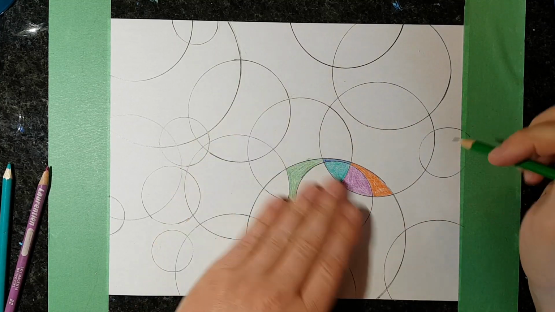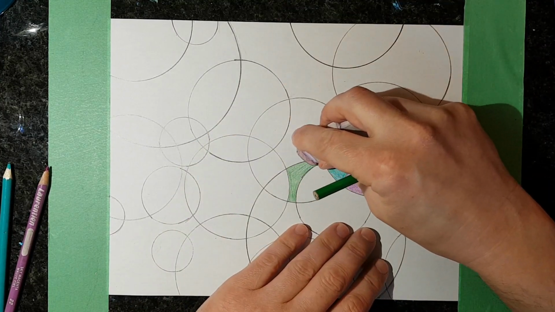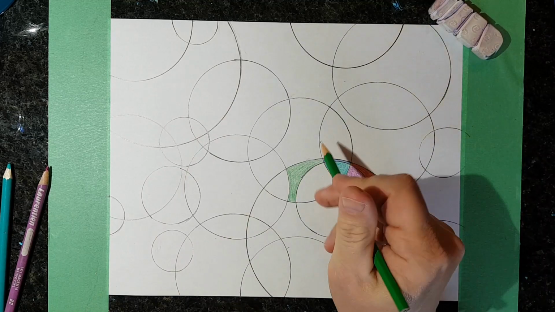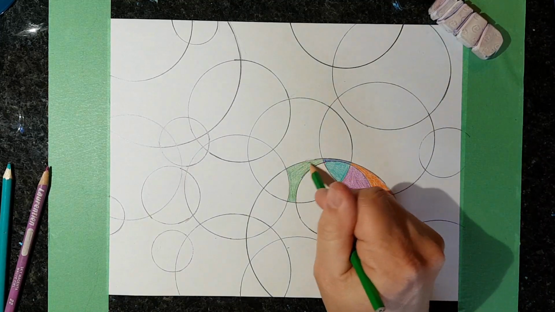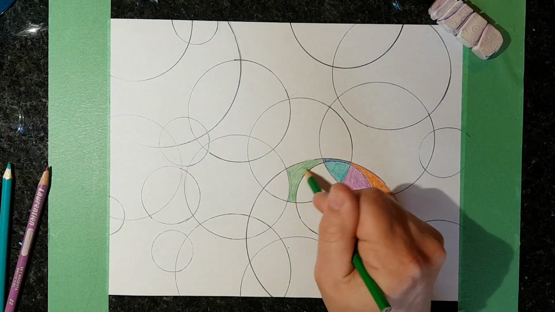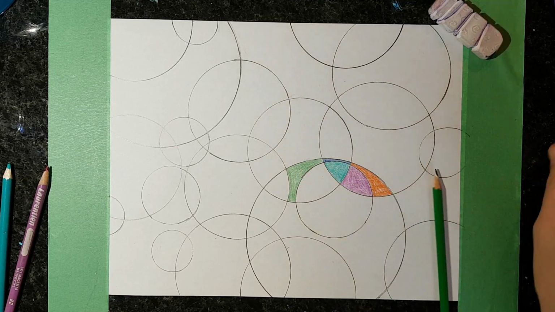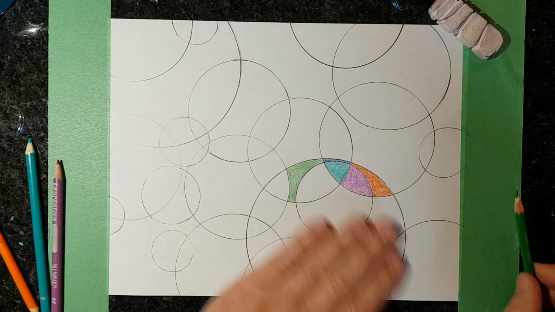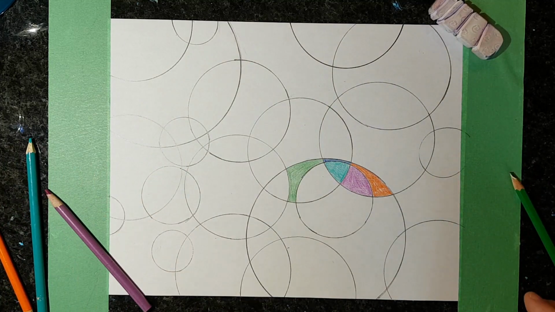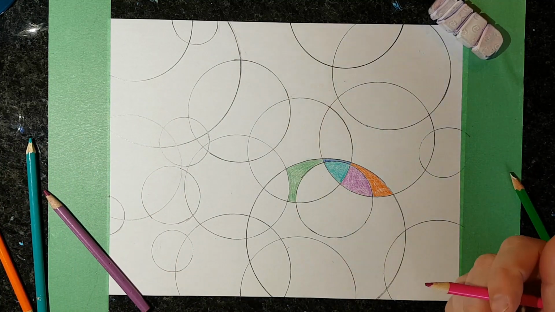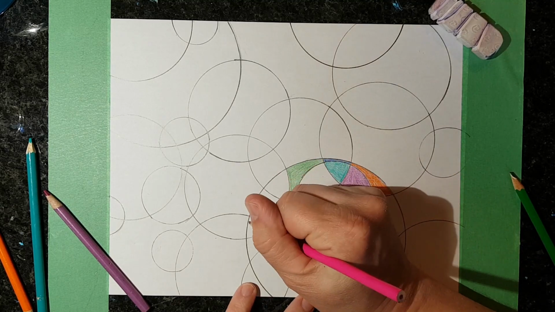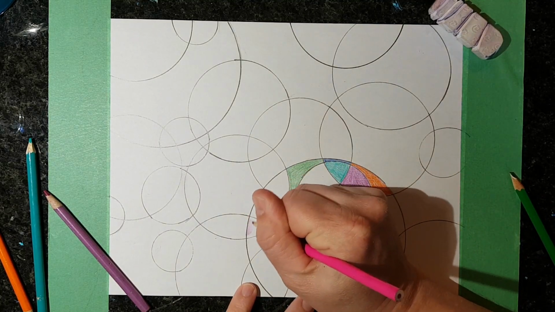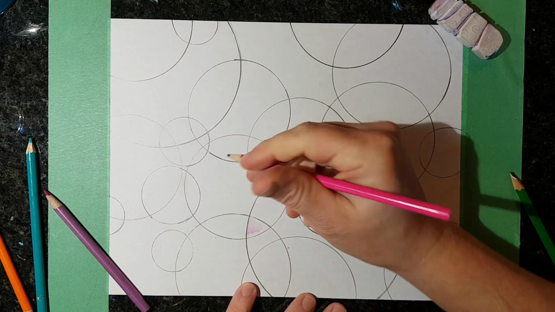So today I'm just going to do it this way because I just want to show this example, and see how I went over the lines there a little bit, but that's okay. The nice thing about working with pencil crayon and working light is you can erase if you need to. There we go. Let's see, I'm gonna go purple now, or this is maybe more pink. Pinky purple, I like this color.